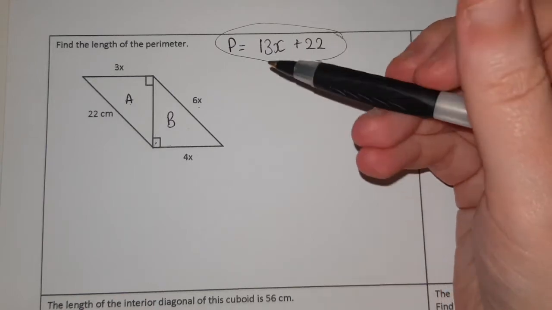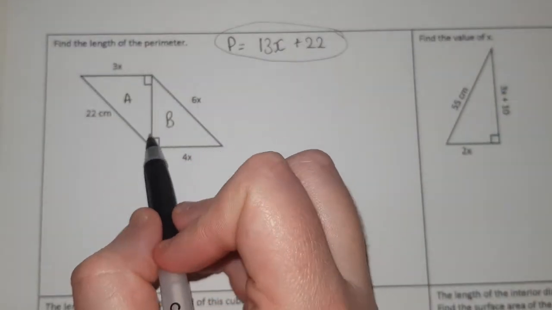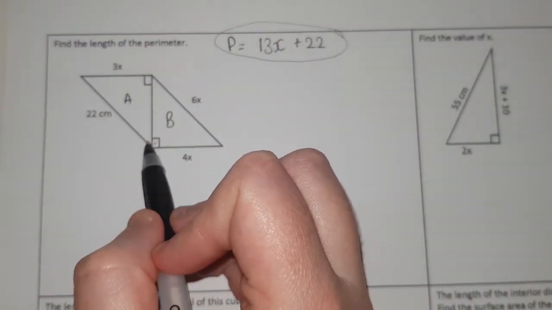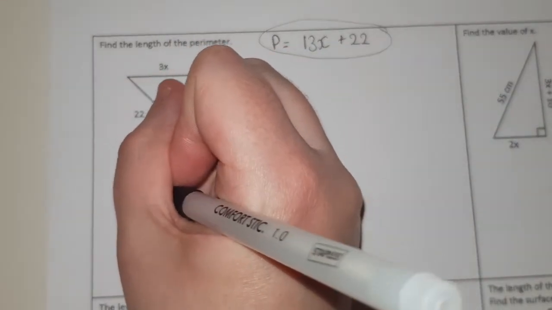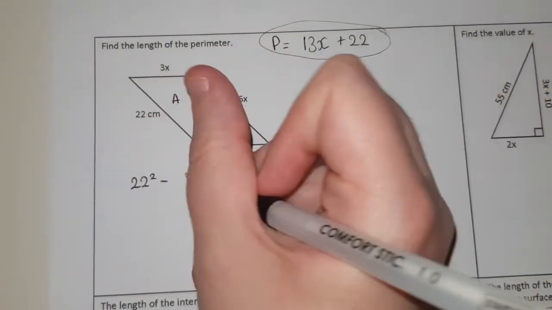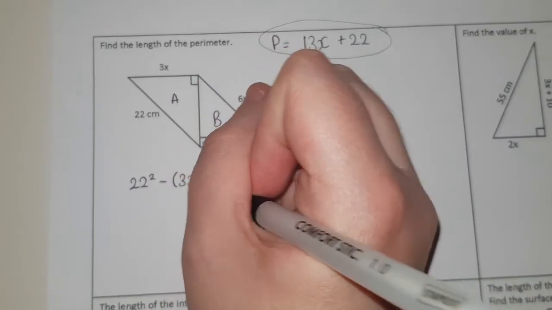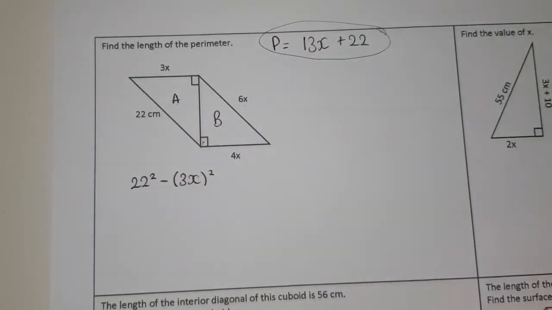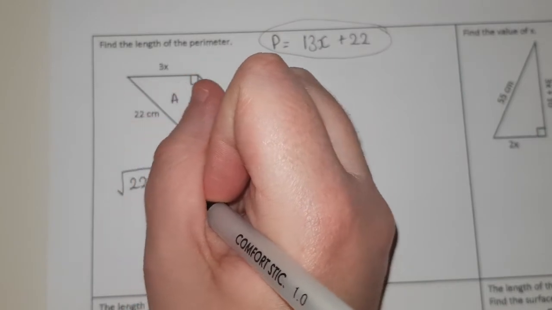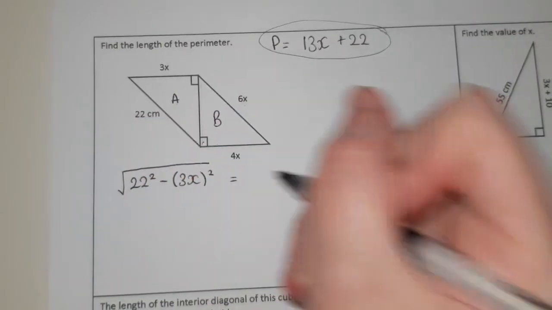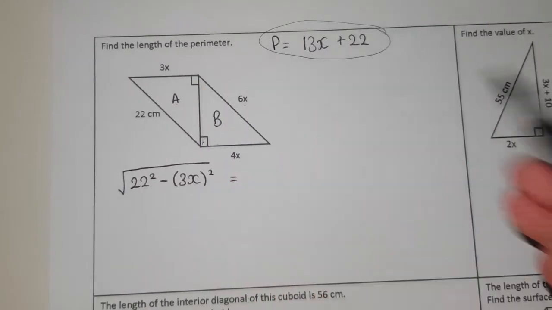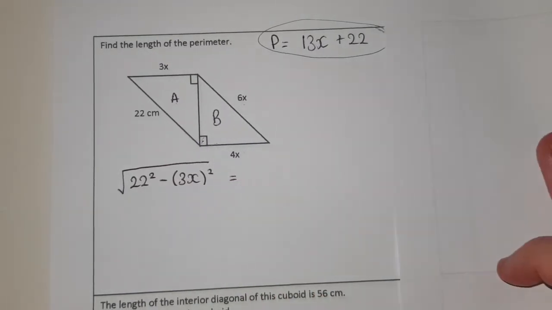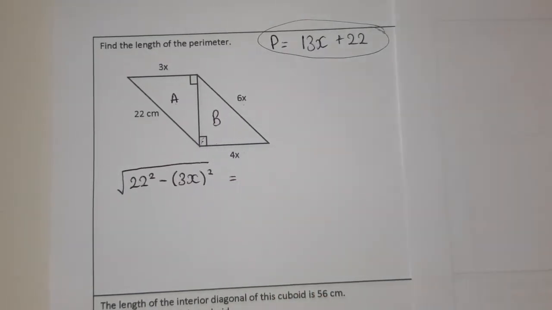So if I look at shape A, if I was going to do Pythagoras, it's a shorter side. So we know for a shorter side what we're going to do is we're going to do the longest side squared, and I'm going to subtract the shorter side squared. Okay, now what we then do is we then square root it. So we're going to do it all in one step. Okay, now that's going to give me the shorter side on this triangle. I'm just going to do this because I know I'm going to run out of space.